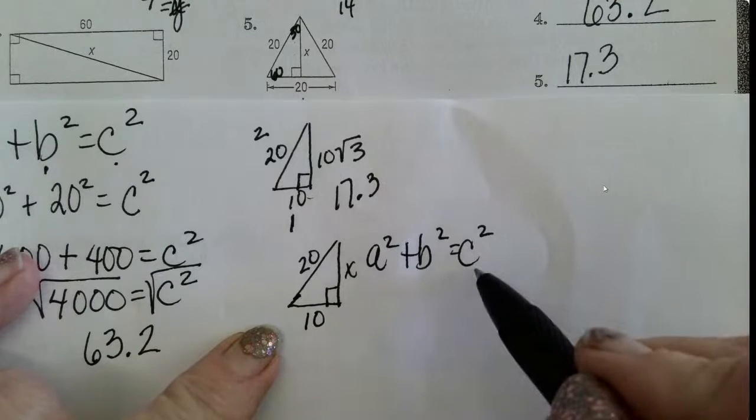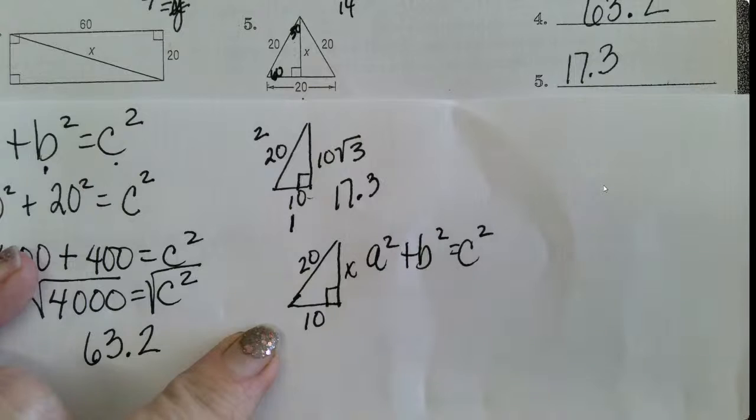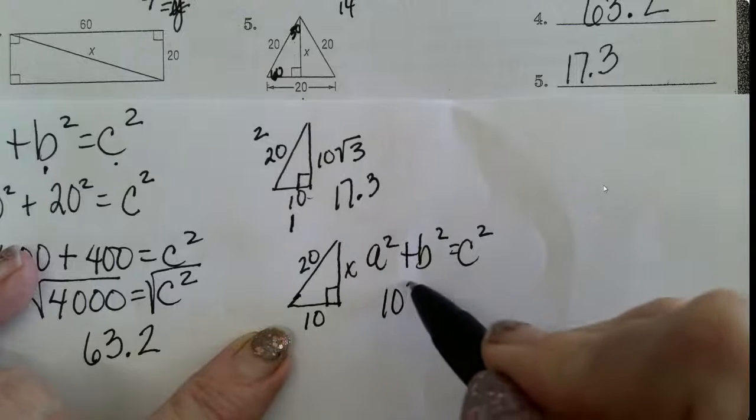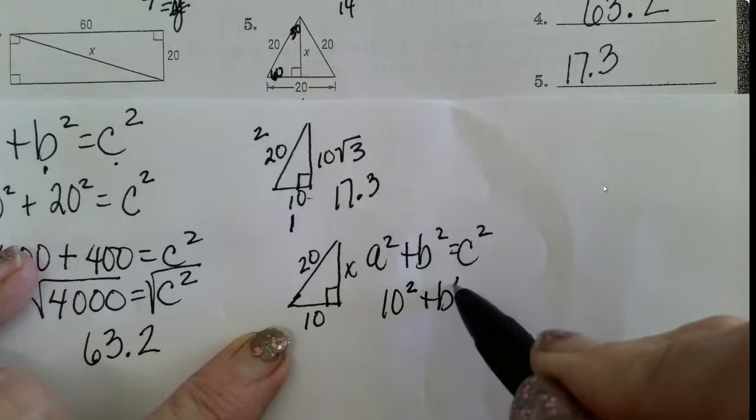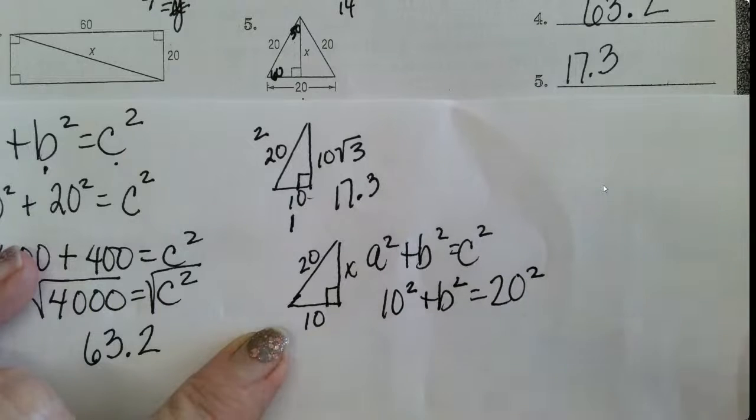What parts of this do we know? We know one of the legs and the C, right? So we could plug 10 in for one of the legs and 20 in for the C, and then we could just solve this using Pythagorean Theorem.